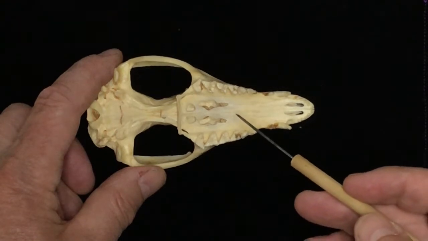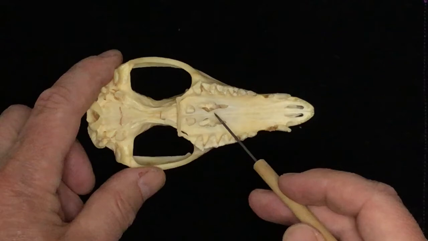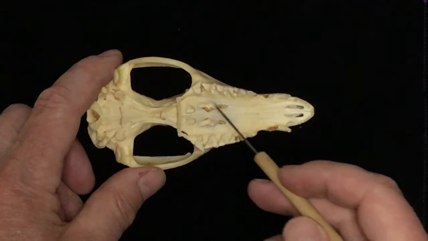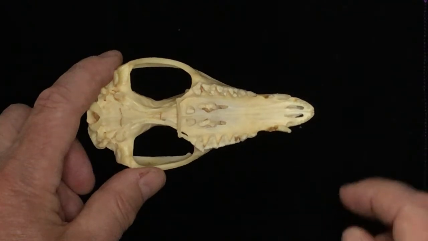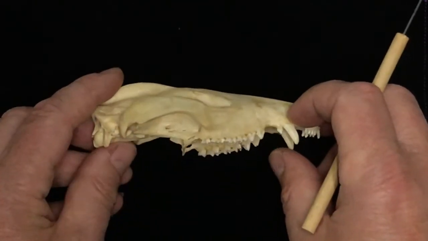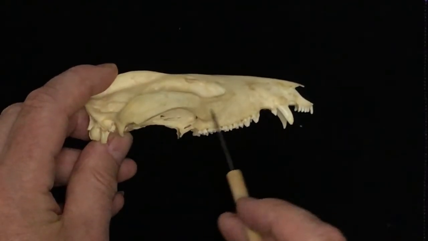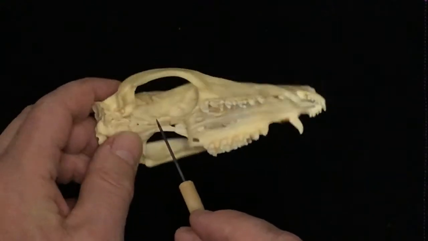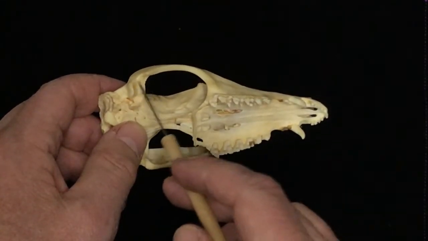Something that we see in the marsupials is what's called a fenestrated palate. So there's holes in the palate. Okay, so that is also diagnostic of the marsupials. And another thing that's diagnostic of the marsupials is that the jugal bone here goes all the way back to what we'll call the mandibular fossa.